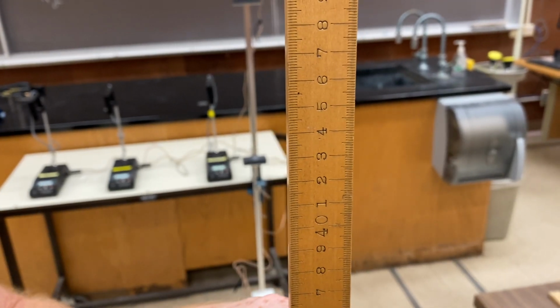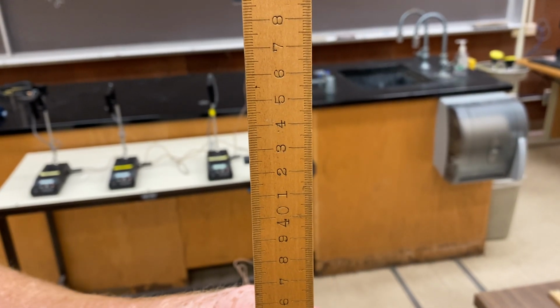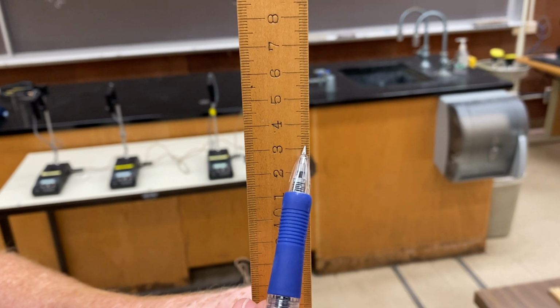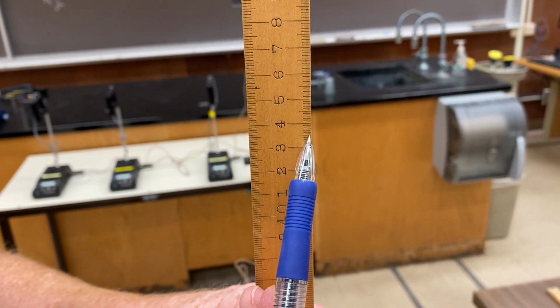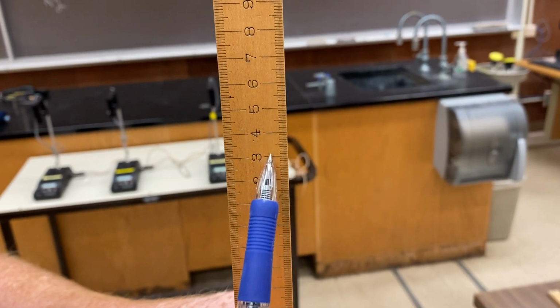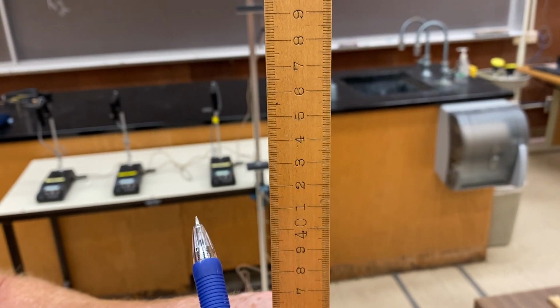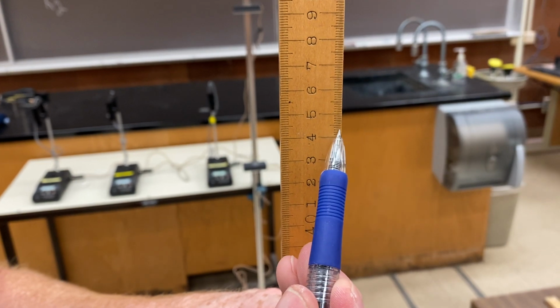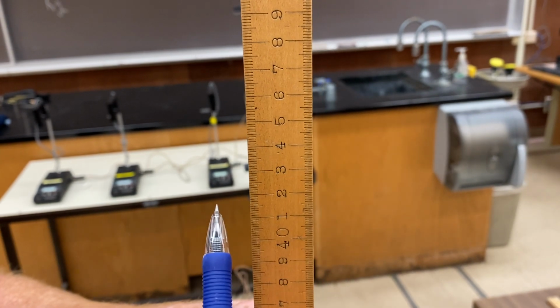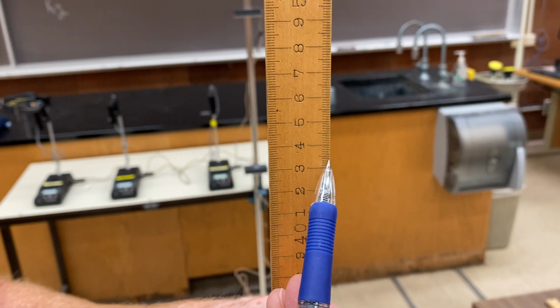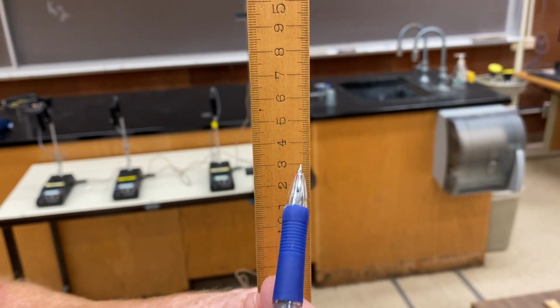There's 100 of those in every meter, okay? And then there are 10 little tiny lines in between each of the centimeters, and those represent, you guessed it, the millimeters, okay? So these represent 1,000th of a meter. In other words, 3 past the decimal, okay, when we're measuring this.